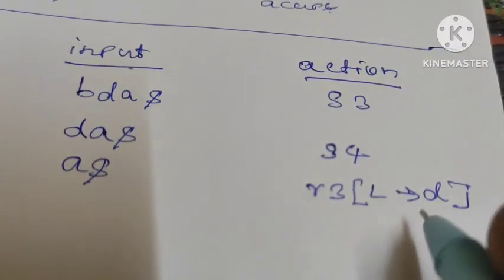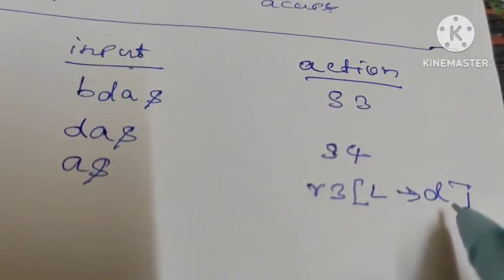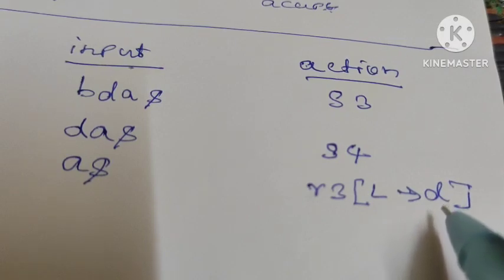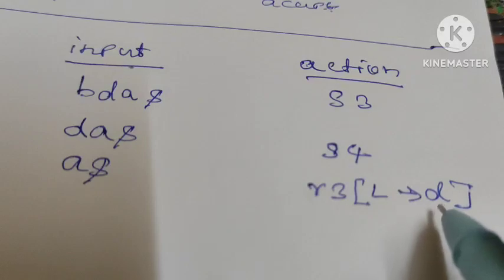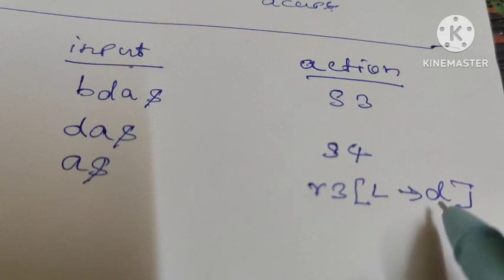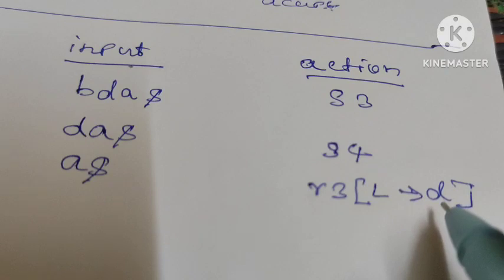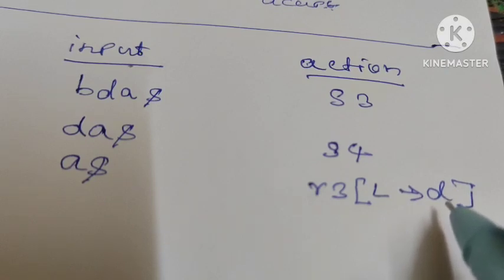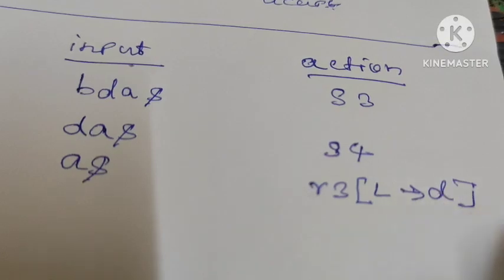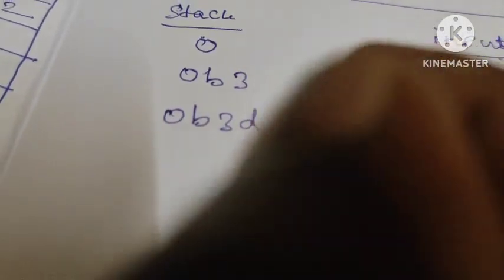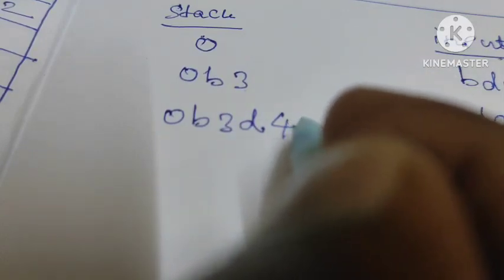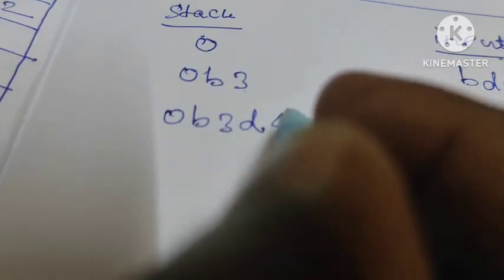Now, when we have a reduce operation, what we have to do? We take the right side of the production. How many elements are there on the right side? We have only one element, D. In that case, pop two elements from the stack. If you have one element on the right side, pop two elements. If you have two elements, pop four. If you have three elements, pop six elements from the stack. Here I have one element on the right side of this production, so I pop two elements.